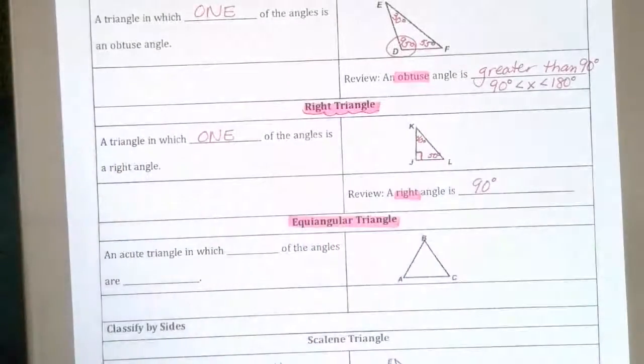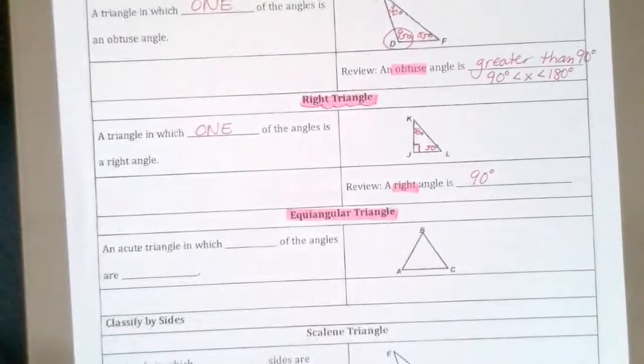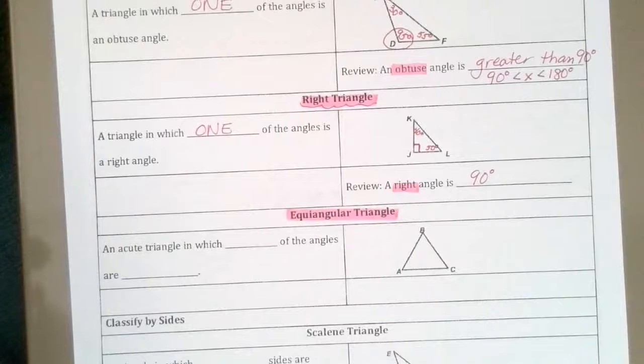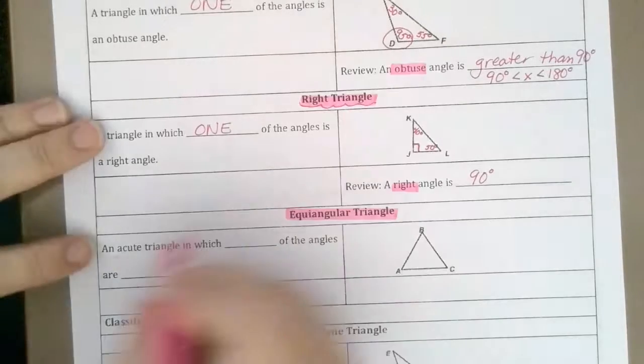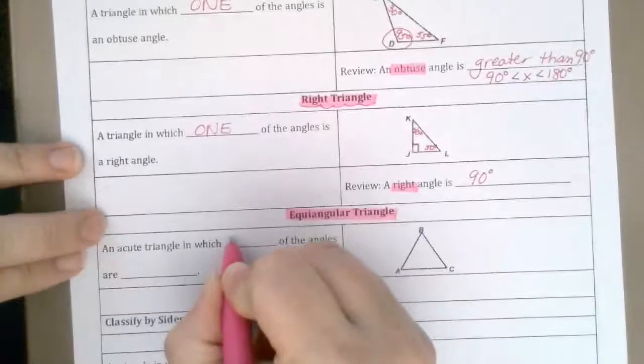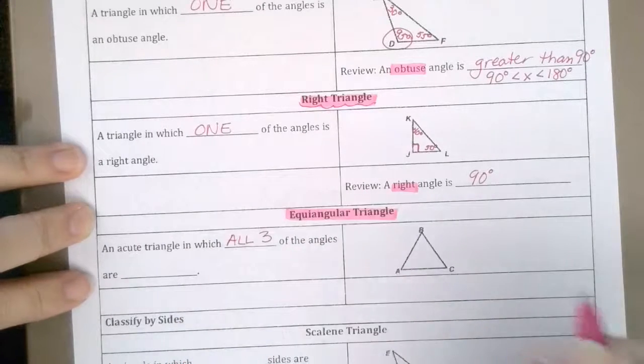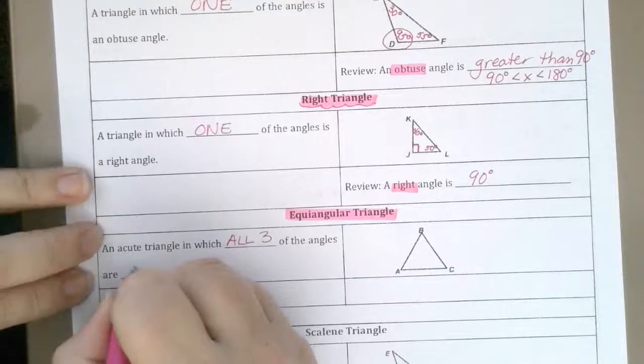can you say that word? Equiangular. What does that mean? What do you think it means? Equal angles. All of the angles in an equiangular triangle are equal. Okay? So it's an acute triangle in which all three of the angles are congruent.